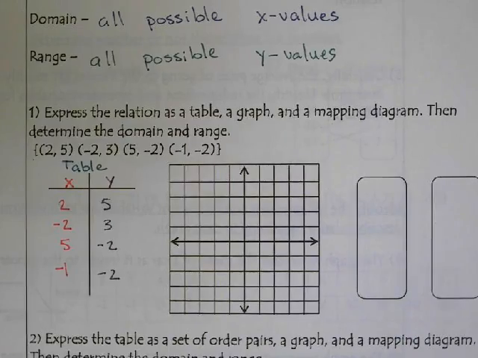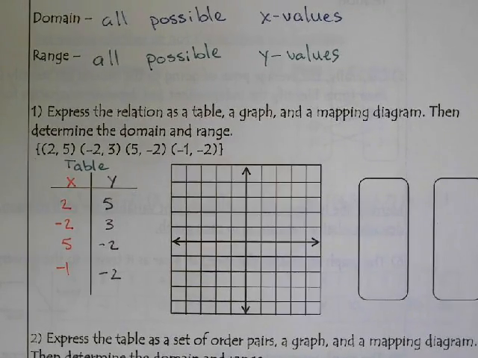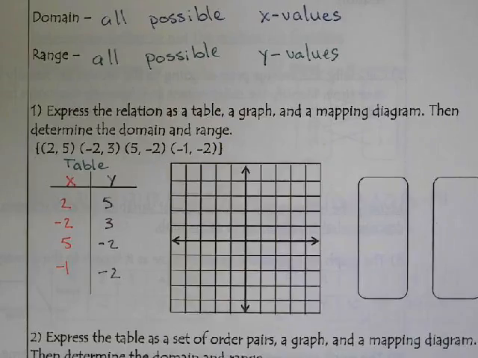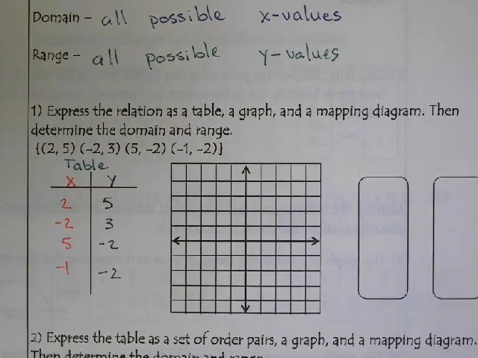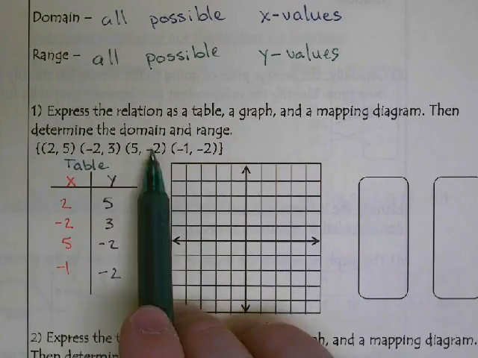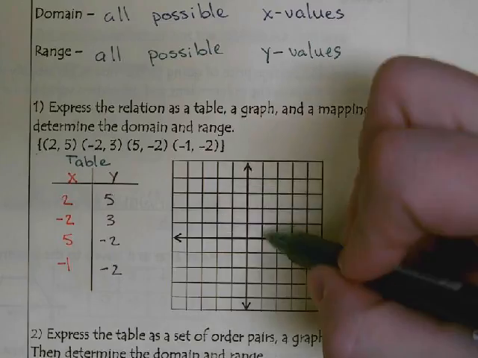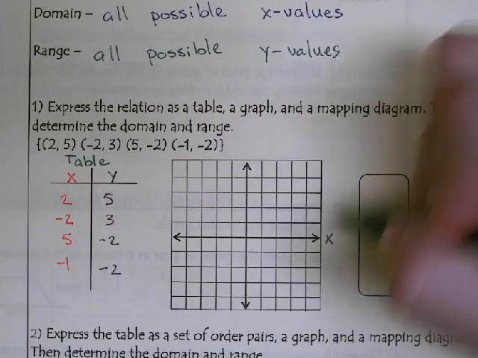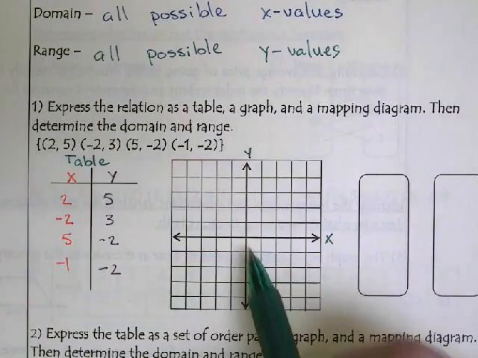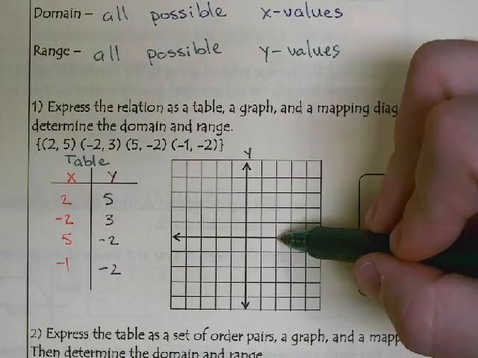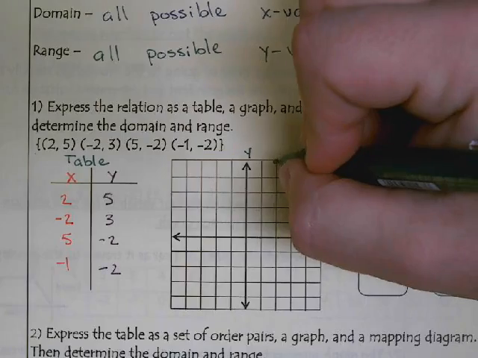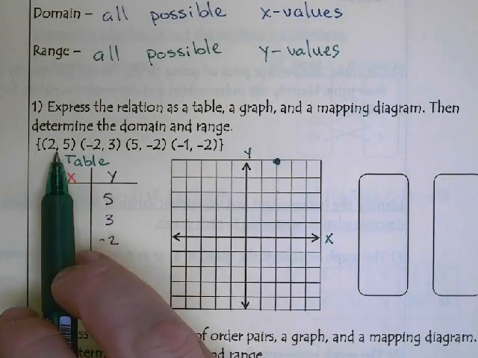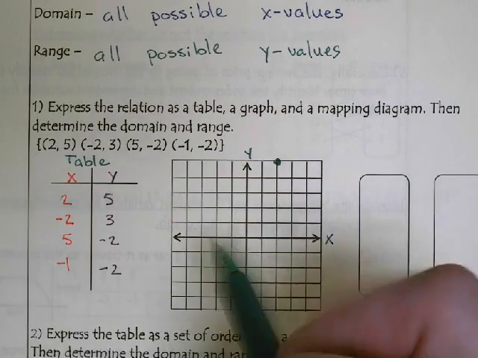Graphing, I think we all know how to graph, so we're just going to plot these ordered pairs. We're not going to connect them because this isn't a line. It's not representing all of the possible solutions. We're just representing these 4 points. So let's plot them. So here's my x, here's my y, and we'll go over 2, and then up 5. 1, 2, 3, 4, 5. So there's our first point, the 2, 5. We're just going to plot all 4 of these.